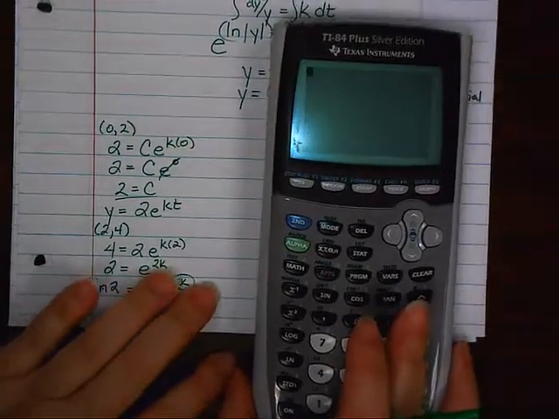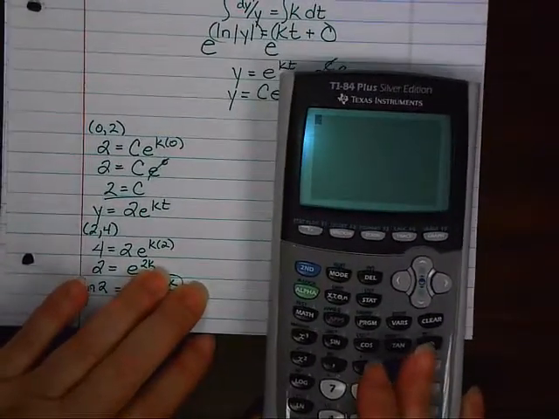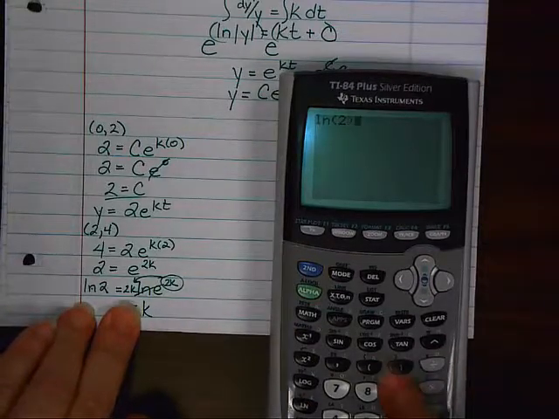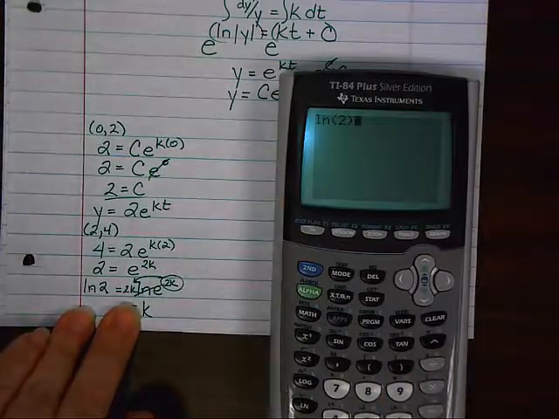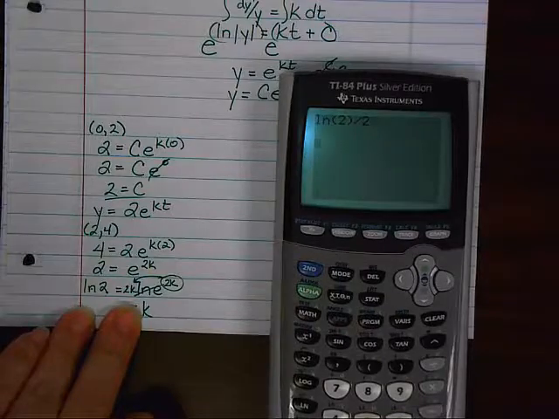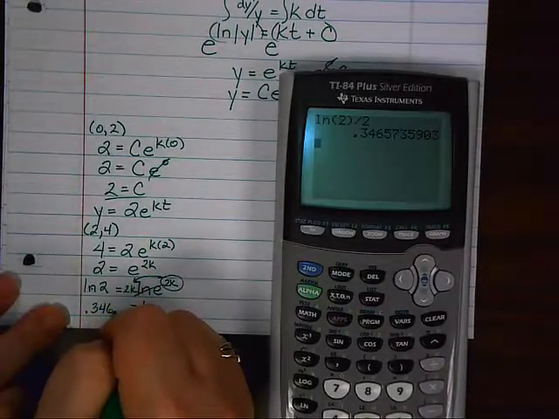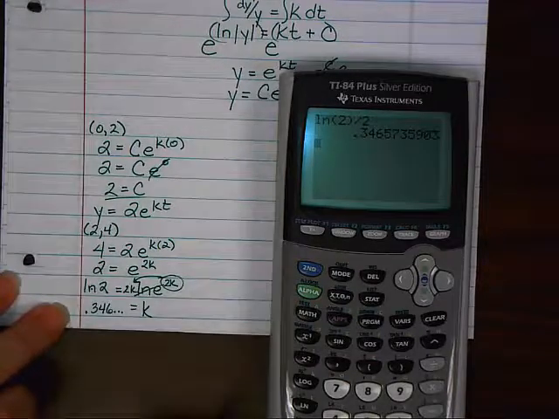Now, this is very important that you follow along with me on this part. You need to type in ln of 2. Make sure you close that parentheses, divided by 2, and you're going to get a decimal. 0.346 dot dot dot.